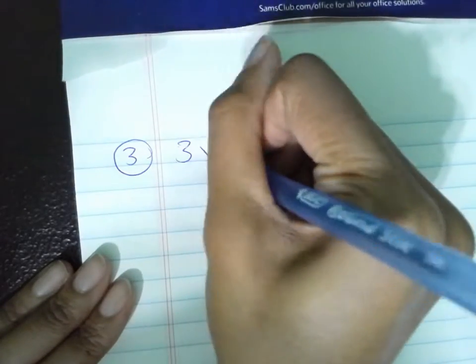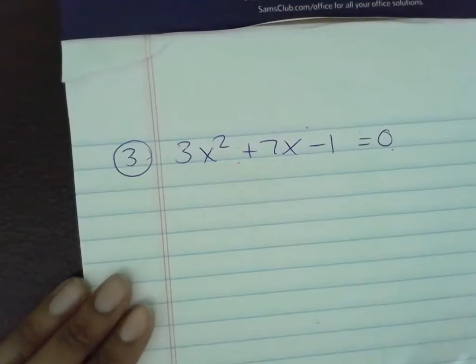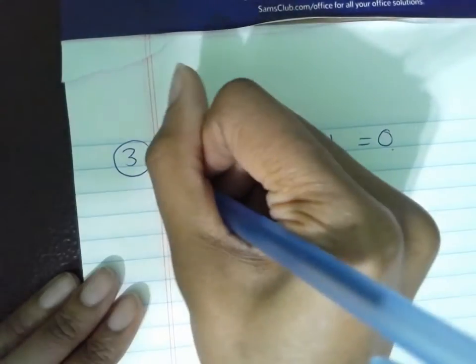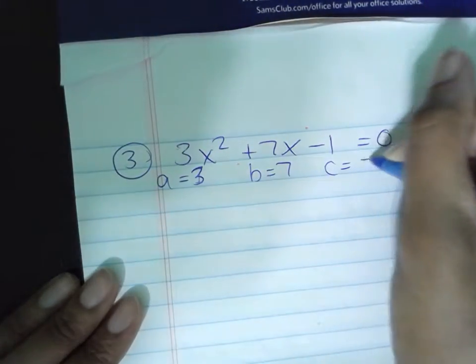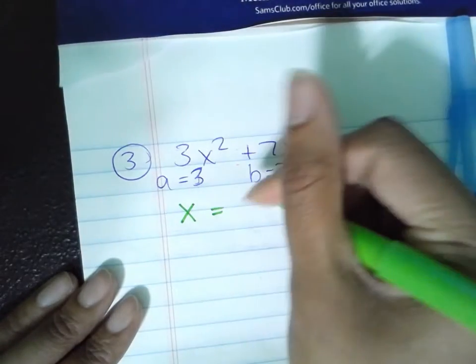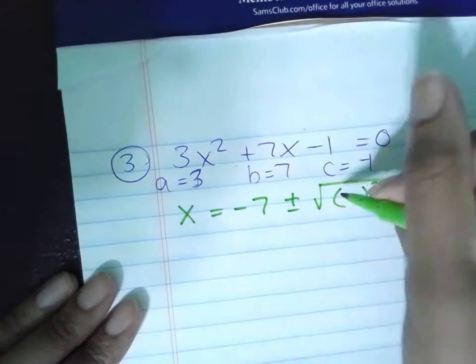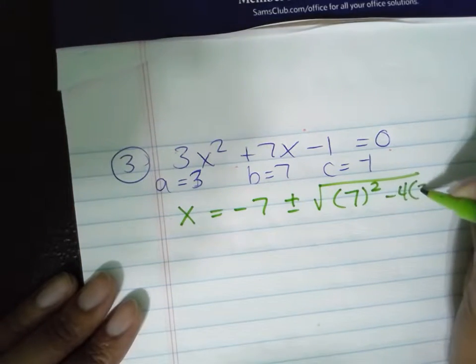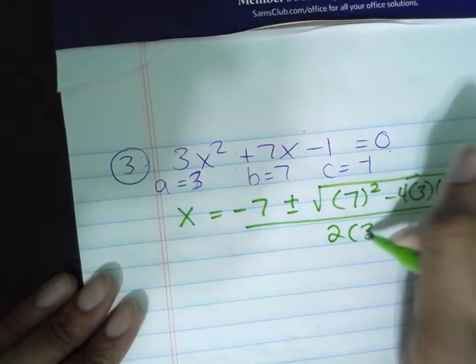All right, so number 3, we have 3x squared plus 7x minus 1 equals 0. All right, so a equals 3, b equals 7, c equals negative 1. So x equals opposite b, so negative 7 plus and minus radical b squared, 7 squared minus 4ac, all over 2 times 3, 2a.